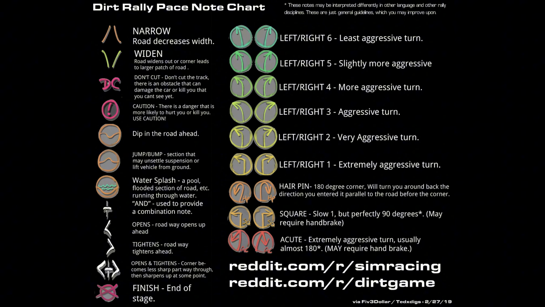Here we can see different types of notes. I'm pretty sure it's almost all of them, if not even all. No, it's not all. And you can see also the meanings, so I don't have to explain. So you can, let's say, save them on your PC or on your phone and memorize them, so you can do the stage faster and better and understand what your co-driver is saying.